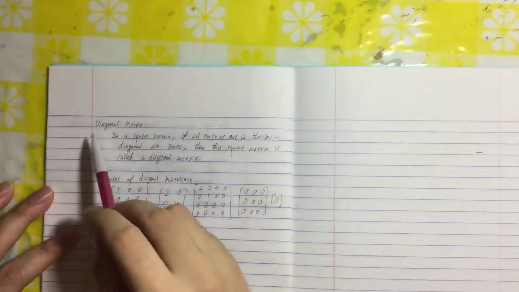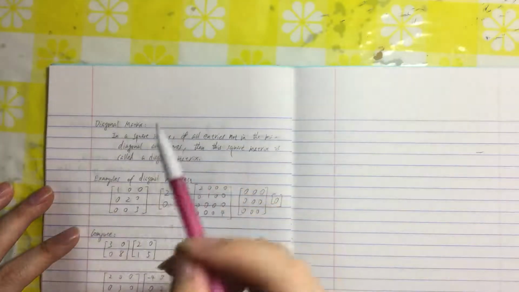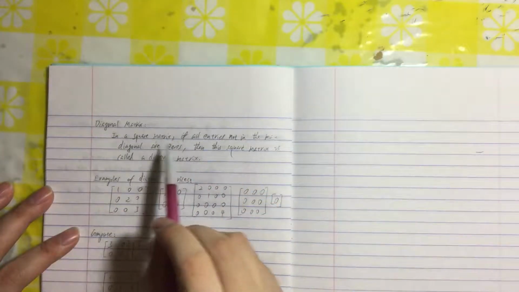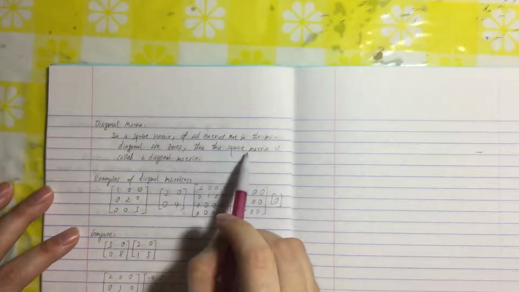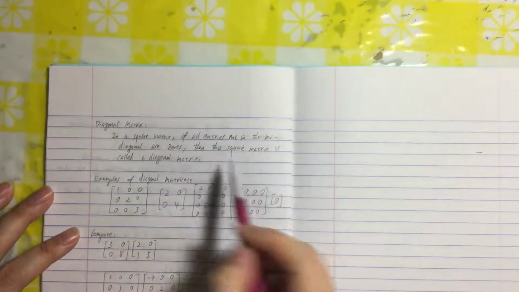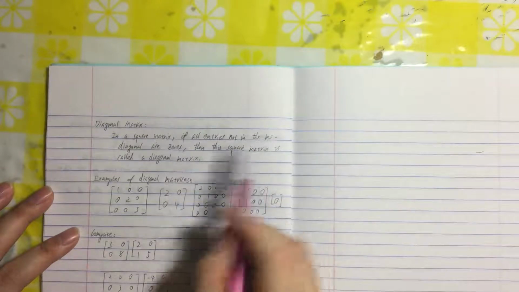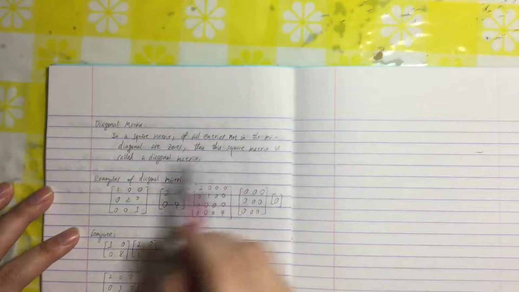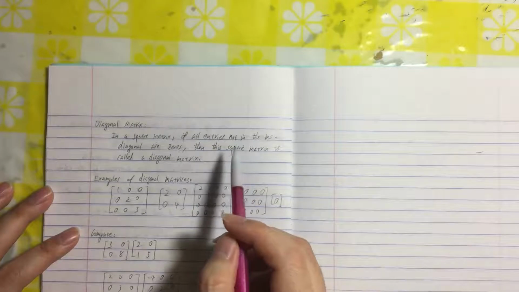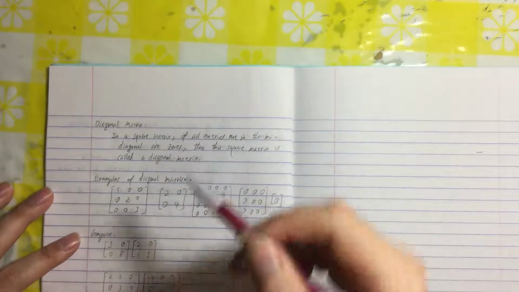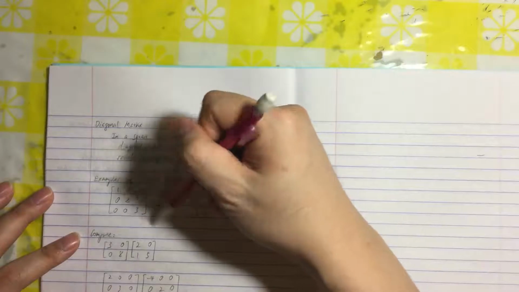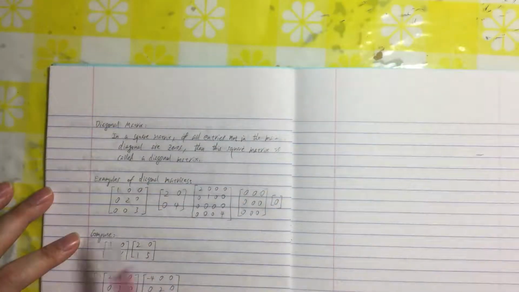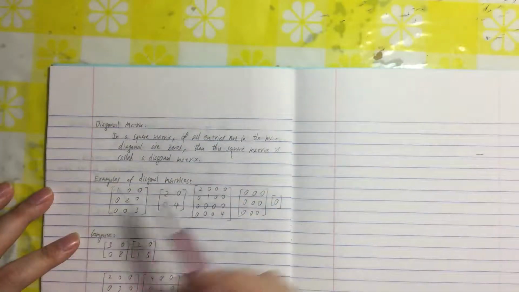Next, let me introduce the diagonal matrix. In a square matrix, if all entries not in the main diagonal are zeros, then this square matrix is called a diagonal matrix. Here, let me show you some examples. In this matrix, this is the main diagonal. All entries not in the main diagonal are zeros. This is called a diagonal matrix.